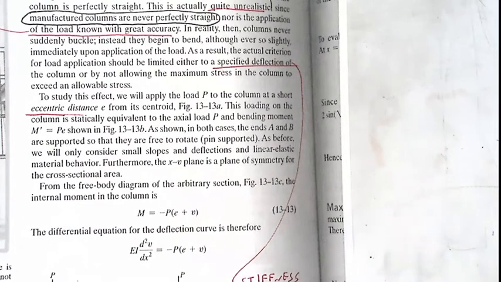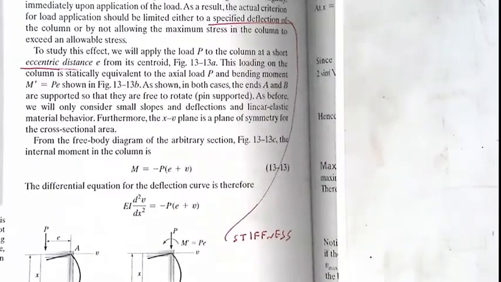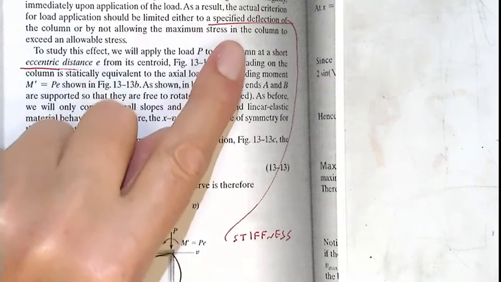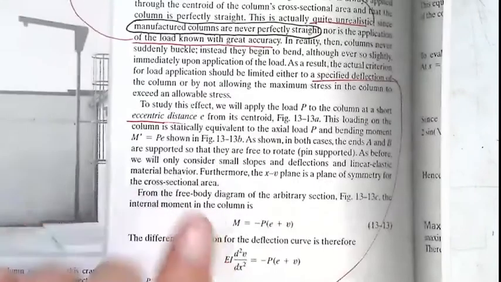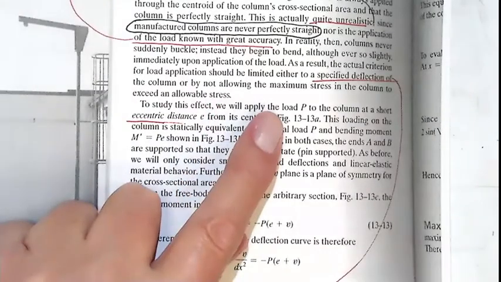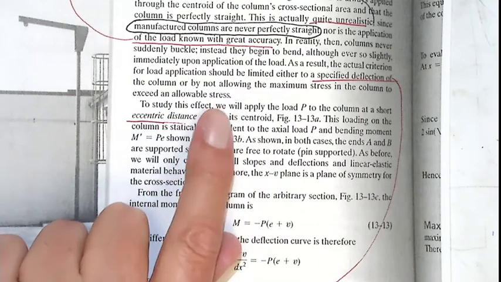So various failure mechanisms suddenly come into play together. The designer wants either a specified deflection of the column, or not allowing the maximum stress in the column to exceed an allowable stress.